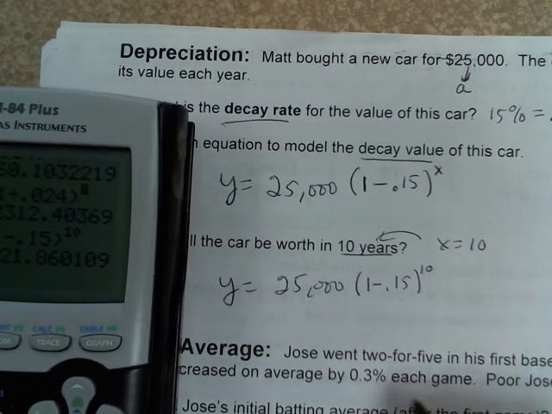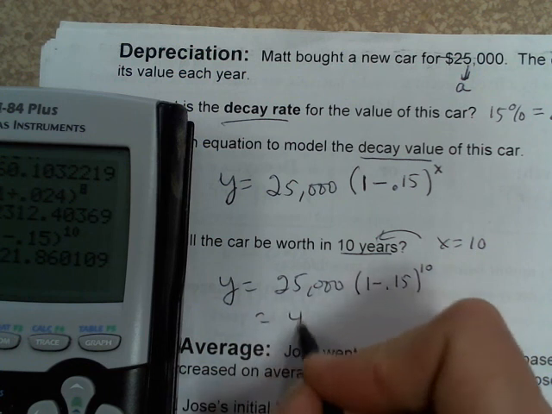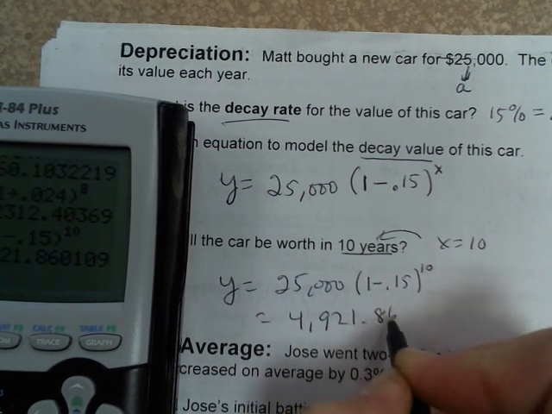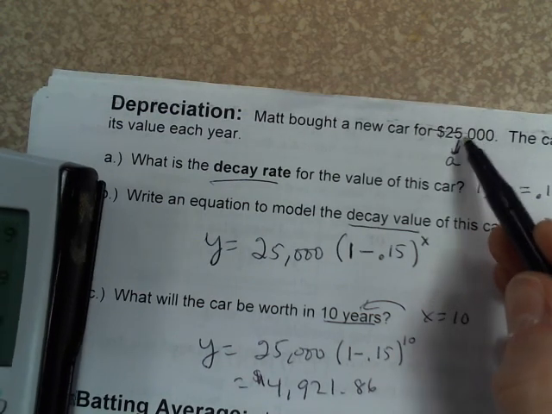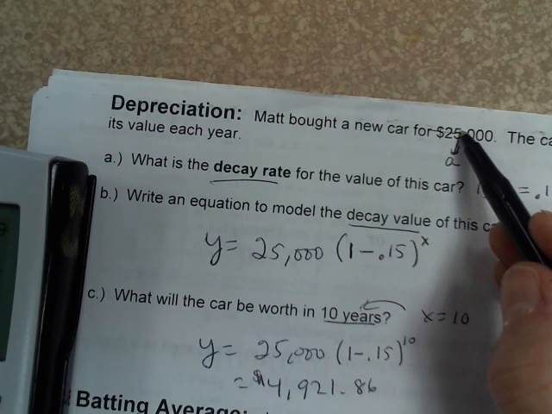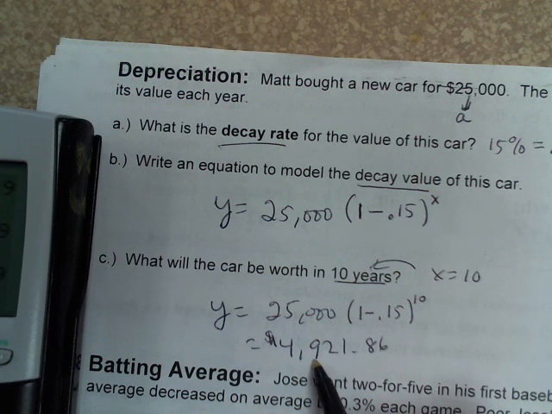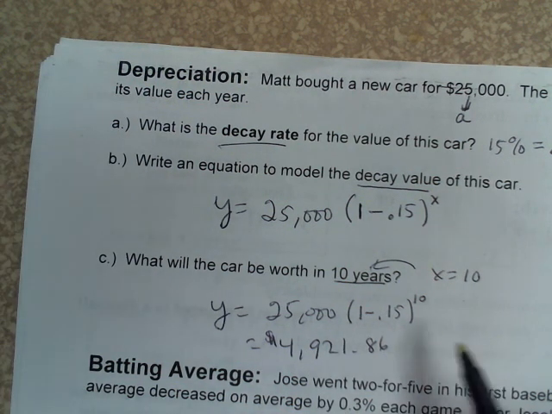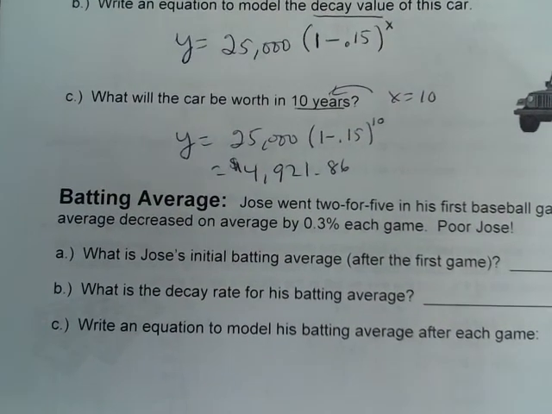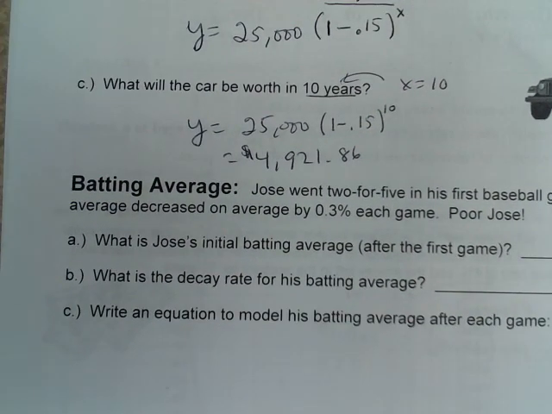$4,921.86. So in 10 years, it's lost that much value from $25,000 new to $4,921.86 after 10 years. And then the last example we'll do today is on batting average.